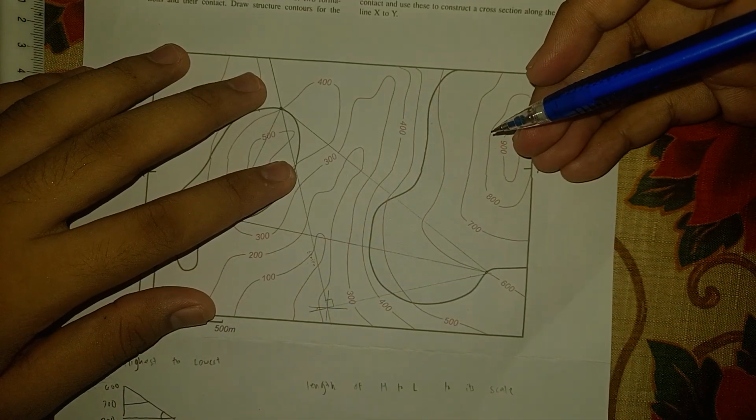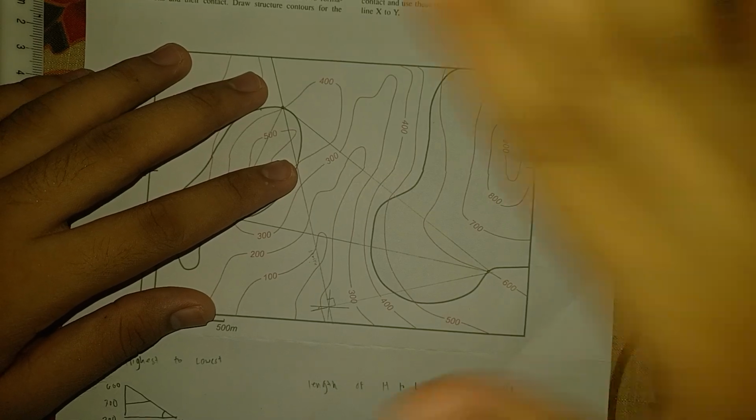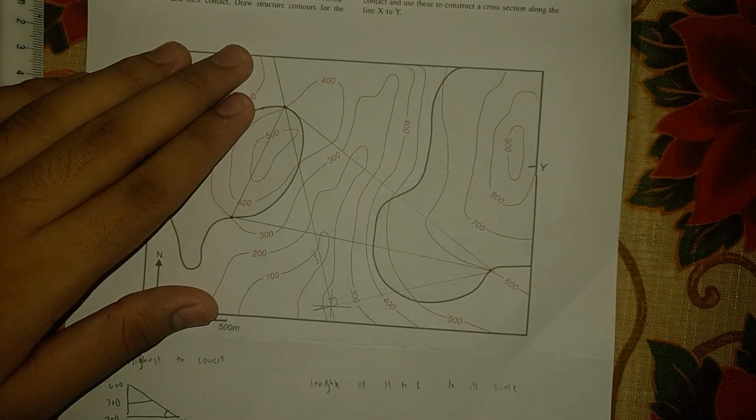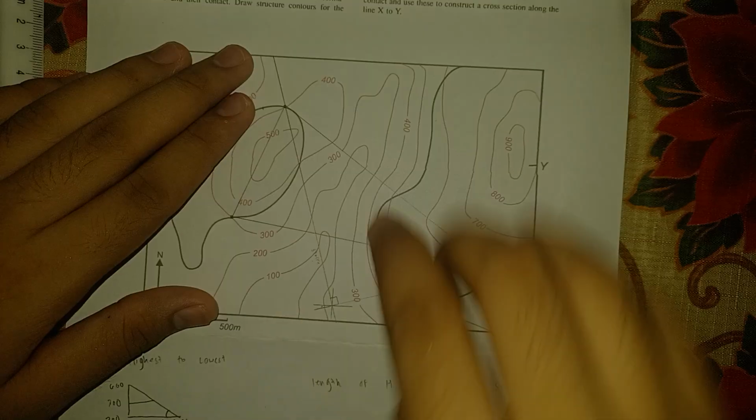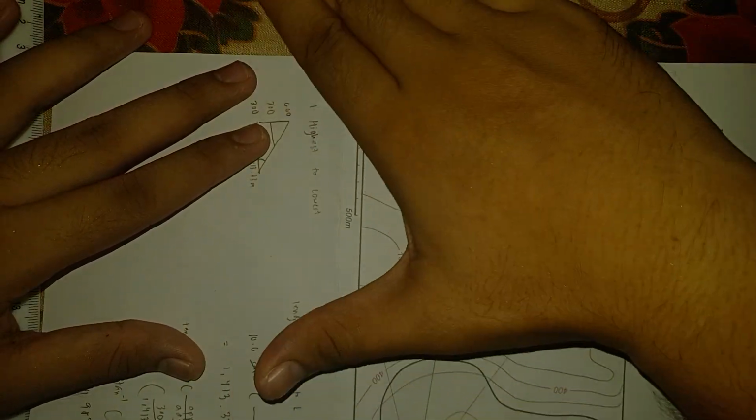So for us to identify the strike, we will apply the right hand rule. Where is our true dip direction? On this side, right? So our right hand rule should follow this.